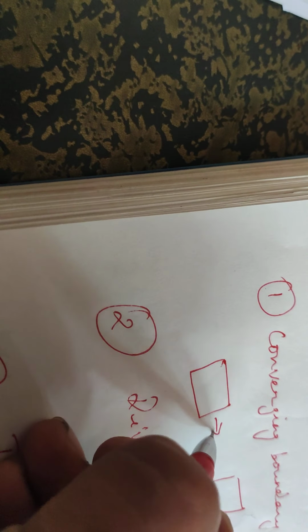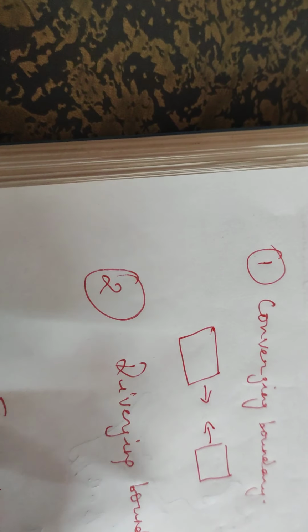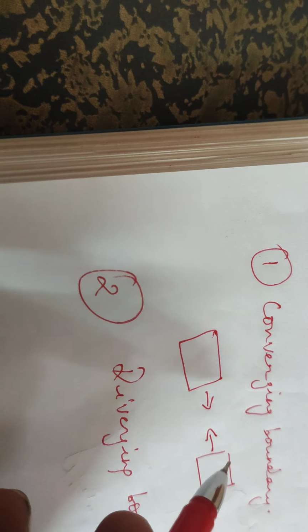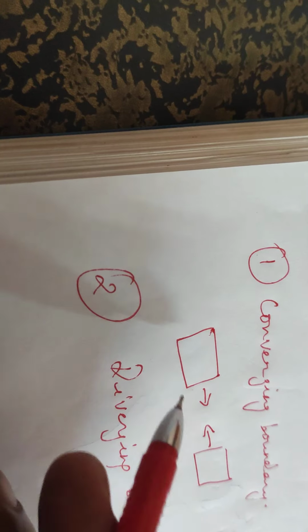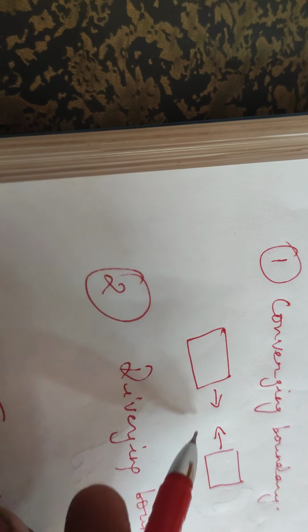Now understanding the converging boundary: what happens when two plates move towards each other?